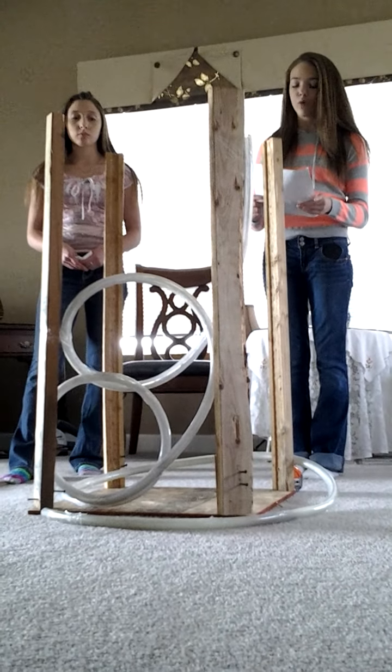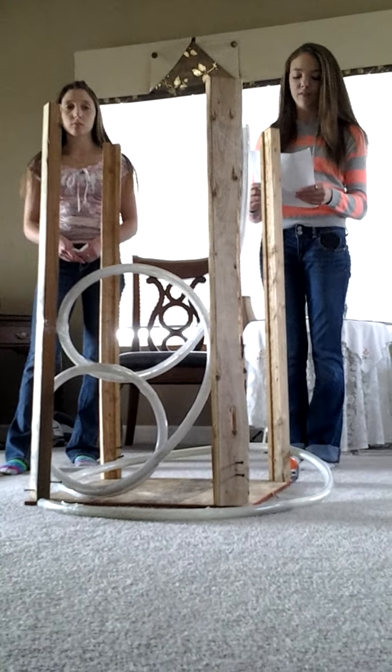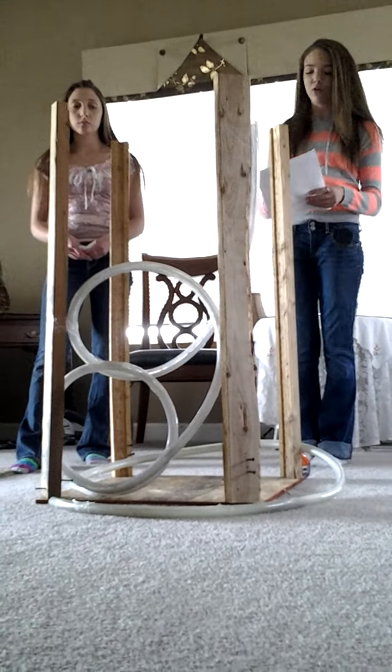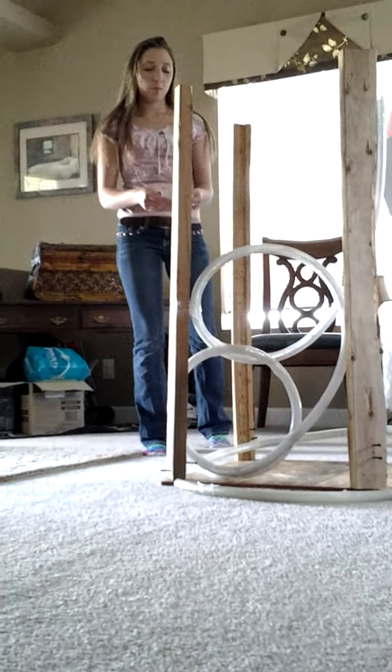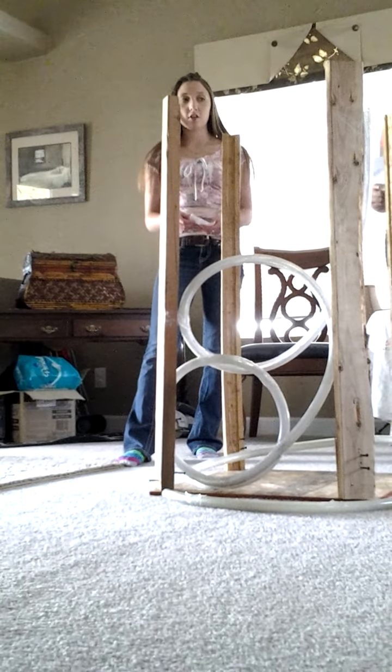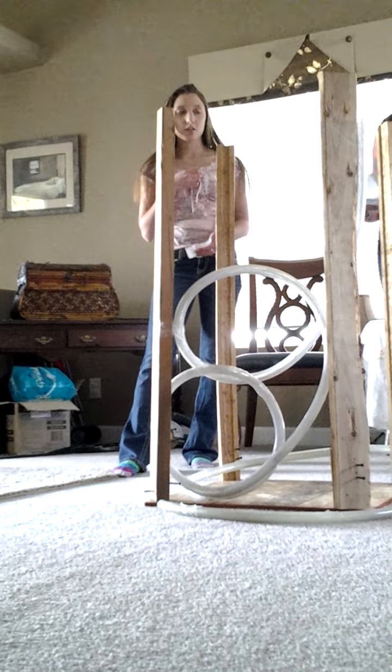Our dimensions for a roller coaster is 36 inches by 32 inches. It is 1 meter tall. The materials that we used were wood, clear tubing, screws, and clear tape. It didn't cost us anything to make it, and it was a lot harder than we thought it would be. We honestly just wanted it to work.